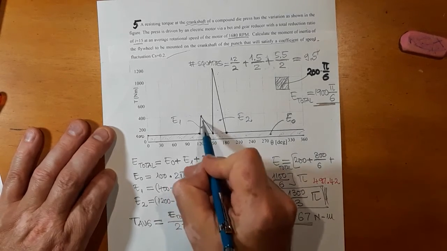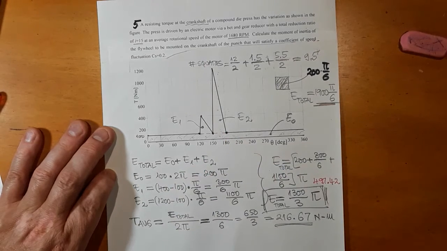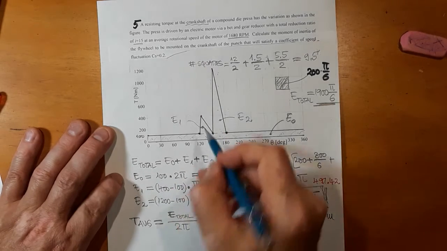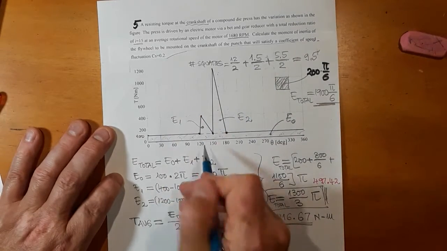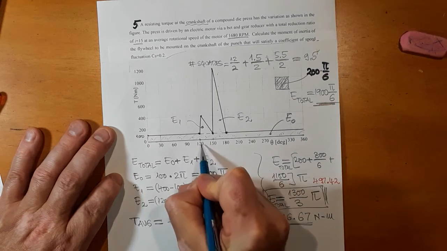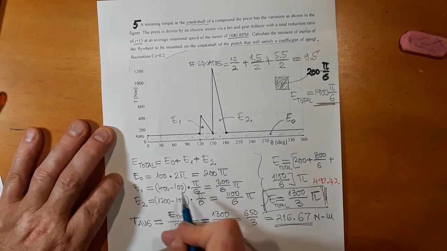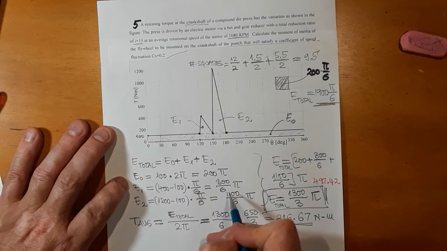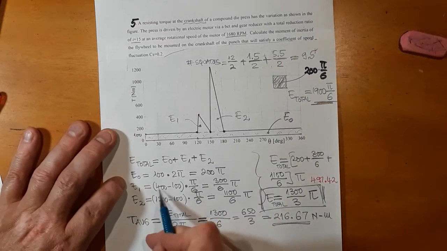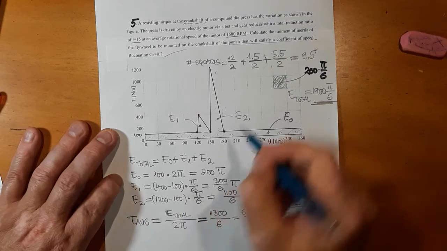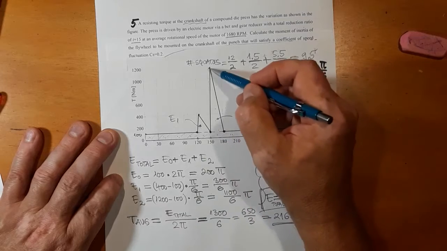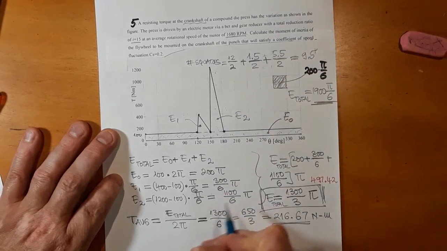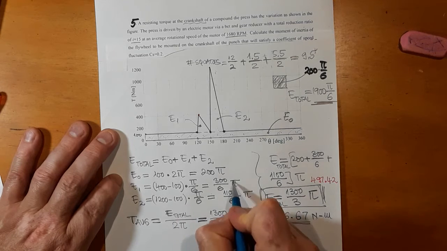Then the area of this triangle is 400 minus 100 times pi over 6, pi over 6 being 30 degrees again, from 120 to 150. So it will be 300 times pi over 6. And the area of this other triangle is 1200 minus 100 times pi over 6, so that's 1100 times pi over 6.